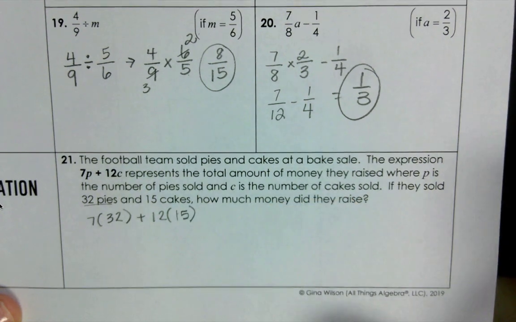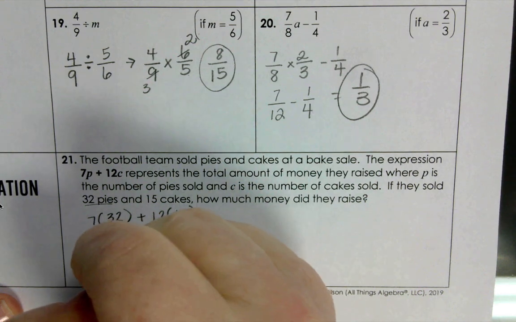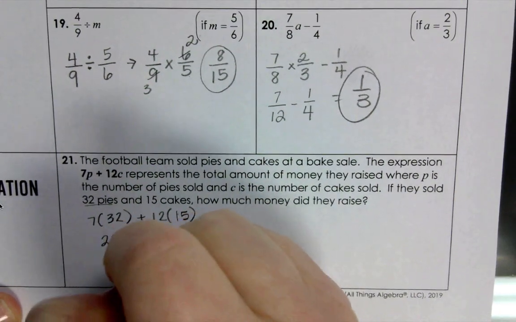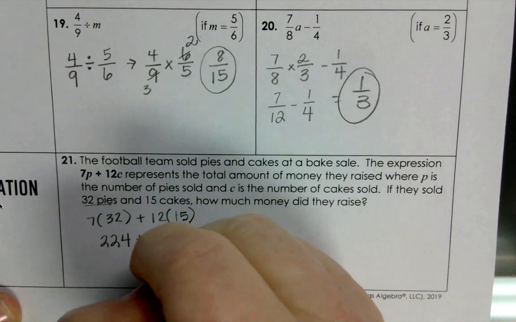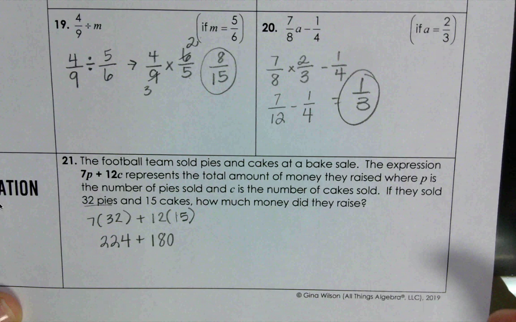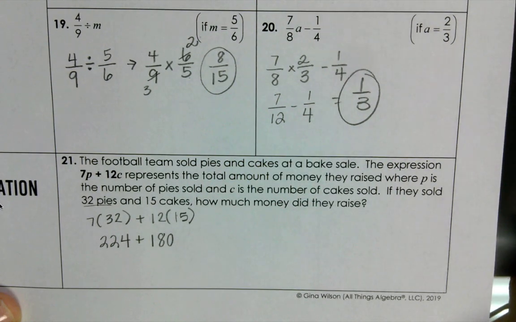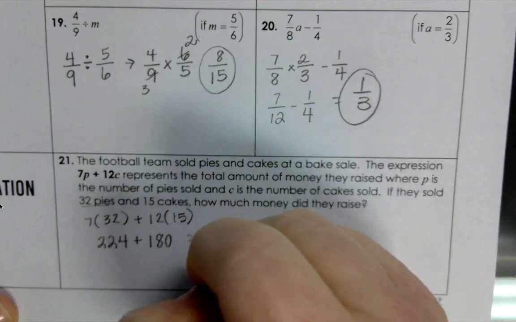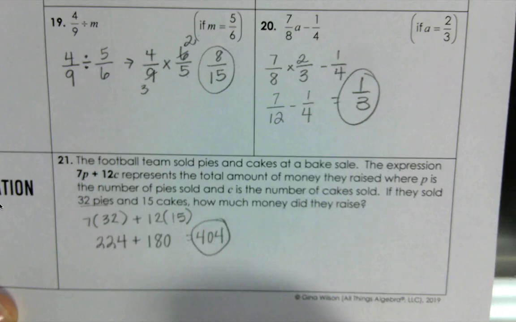So, yes, use that calculator. 7 times 32 is $224 just on pies. And then 12 times 15, 180. So, let me get 404. There it is. Oh, how much money?